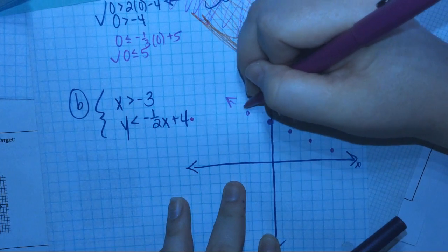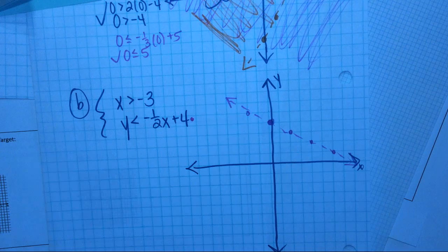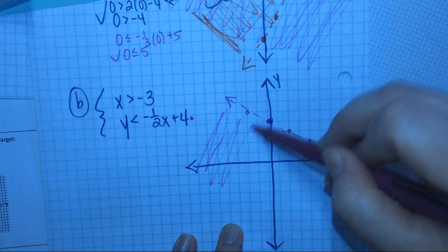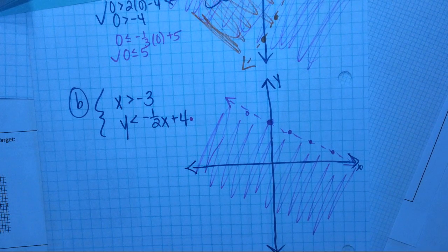And I do a dashed line because it was just less than. Where do I shade for the bottom equation? And that seems fine, and I'm good with that.